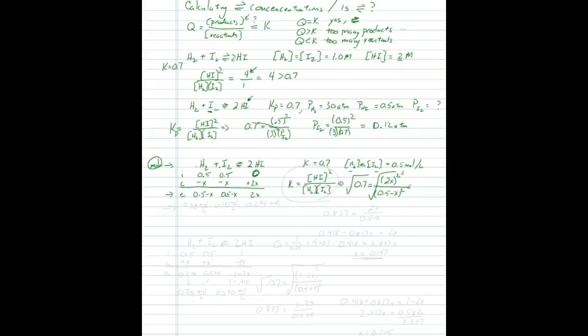So the square root of 0.7 is 0.837 equals 2x over 0.5 minus x. The square roots and the squaring cancel. And now you cross multiply and solve for x. Remember I said this is easy? Wait until you see the next lesson.